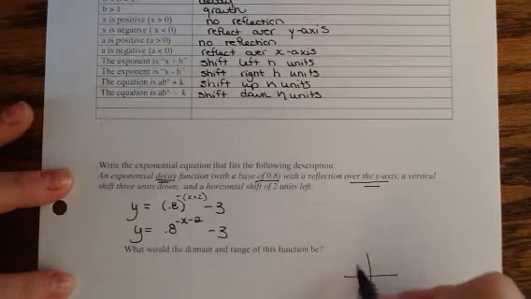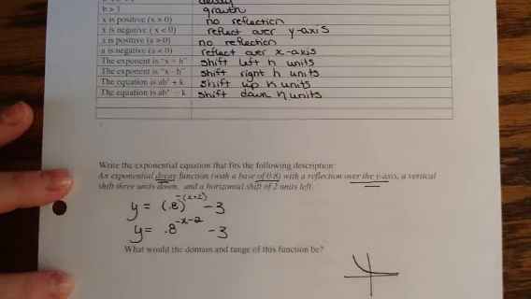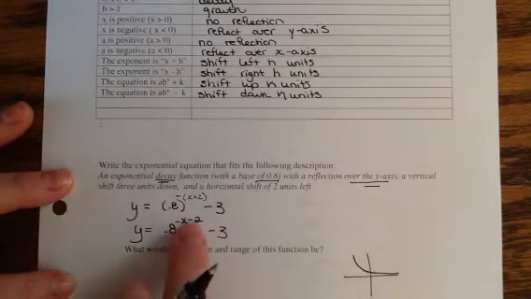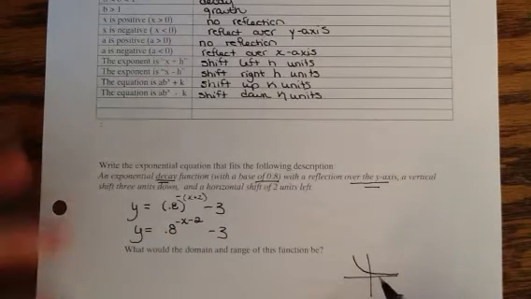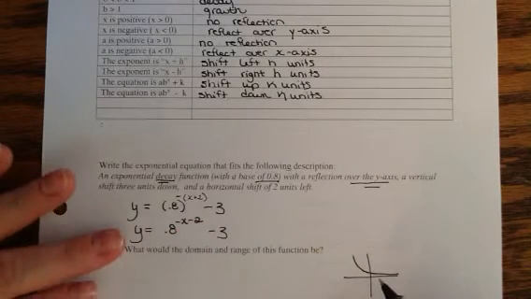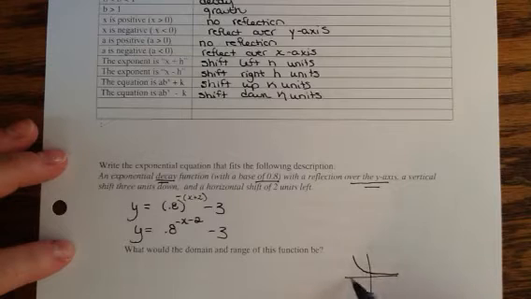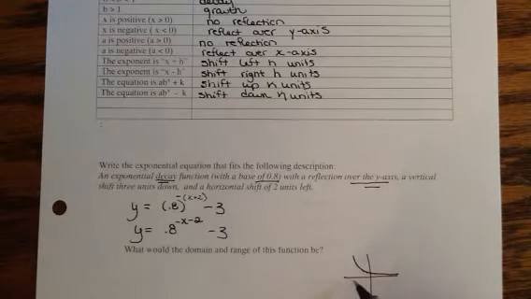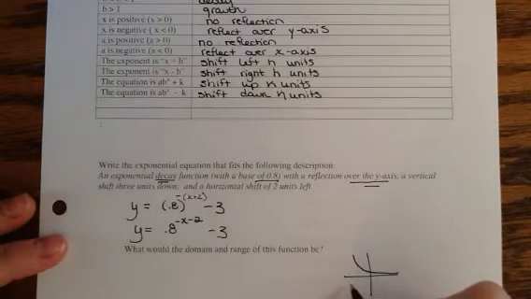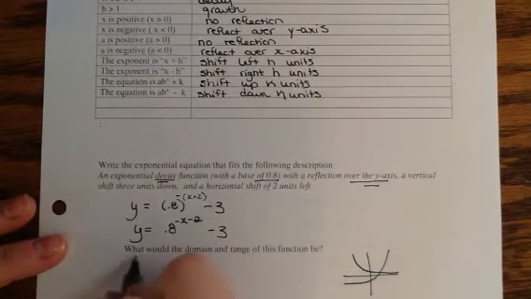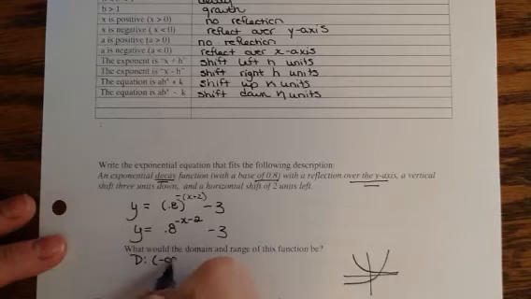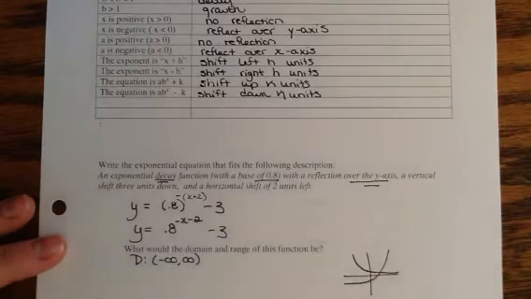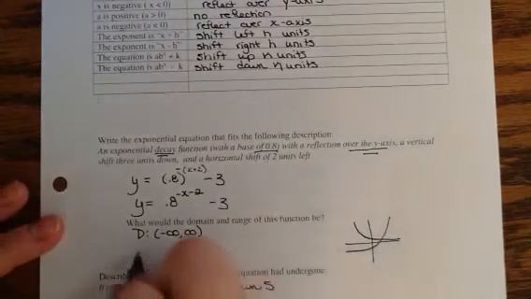Well, so normally my decay graphs do something like this, and then it says, we know that this went reflected over the y-axis, and then it's going to go left 2 and down 3. So my graph's going to look something like that. In general, the domain of exponential graphs is always negative infinity to infinity because we can plug anything in.